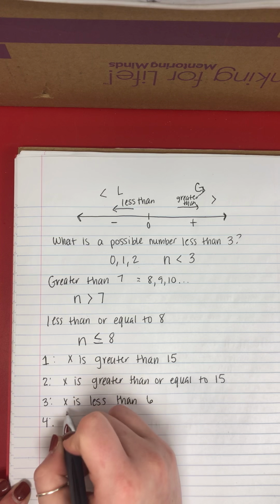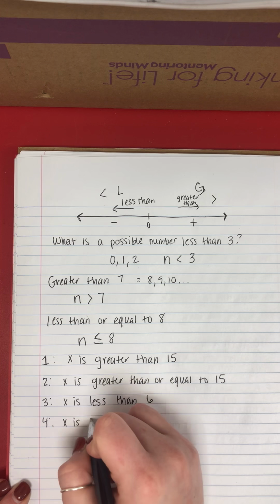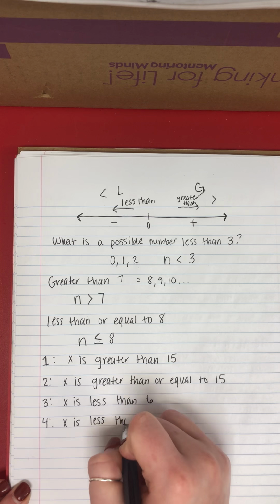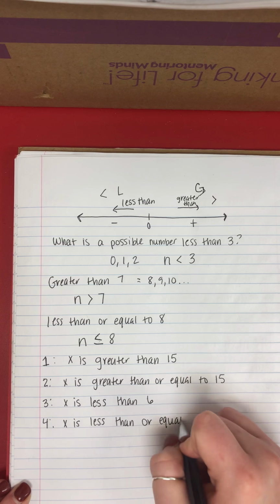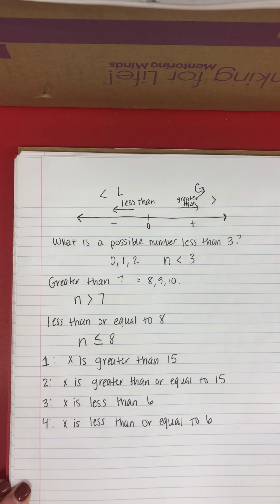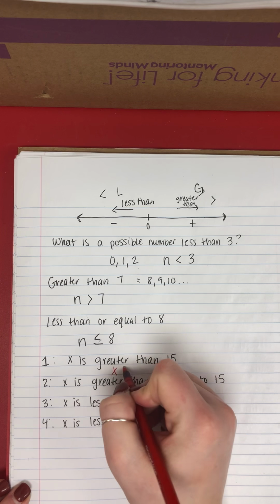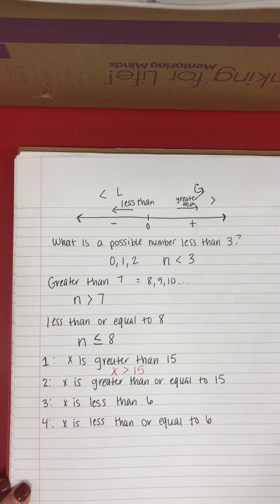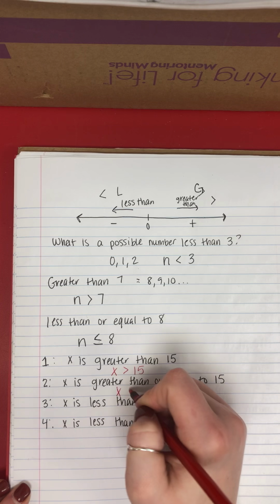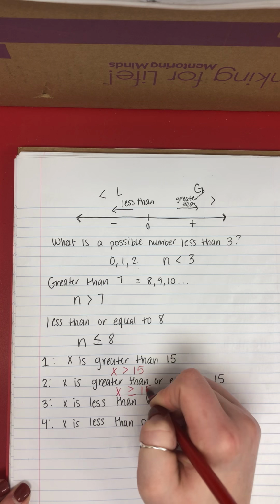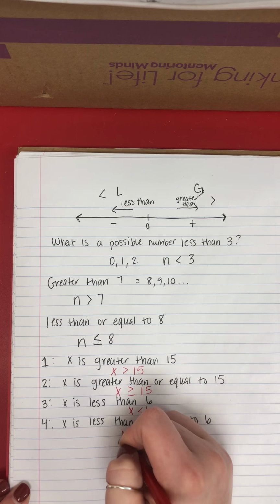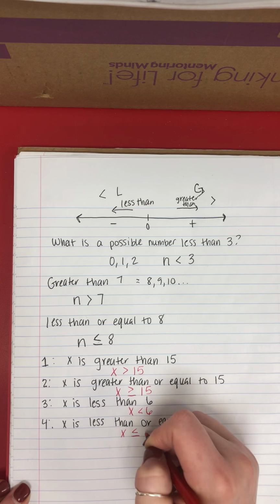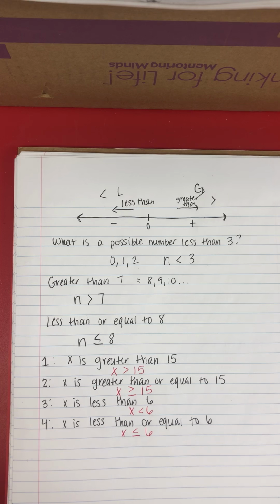Number 4. X is less than or equal to 6. So if you put in x greater than 15, you're correct. X greater than or equal to 15, you're correct. X less than 6, you're correct. And x less than or equal to 6, you're correct. Okay?